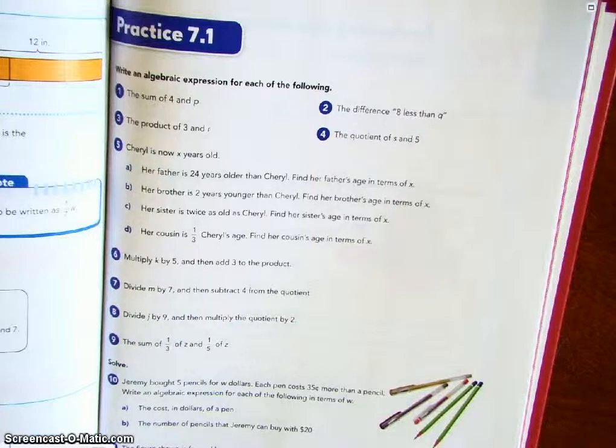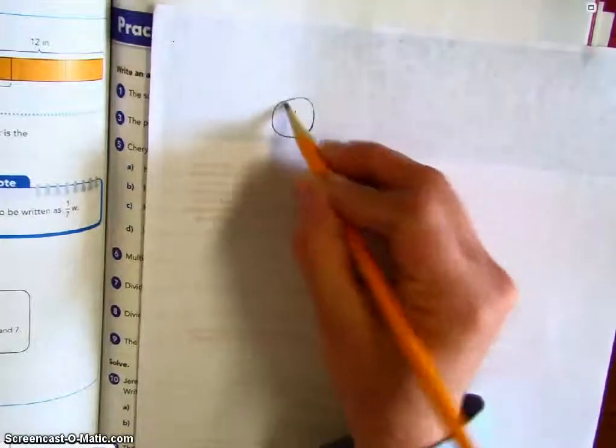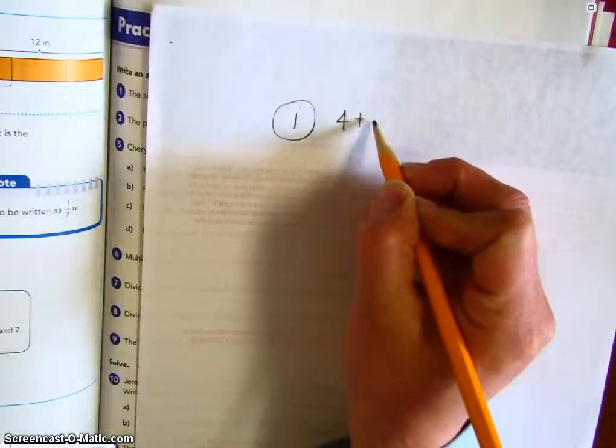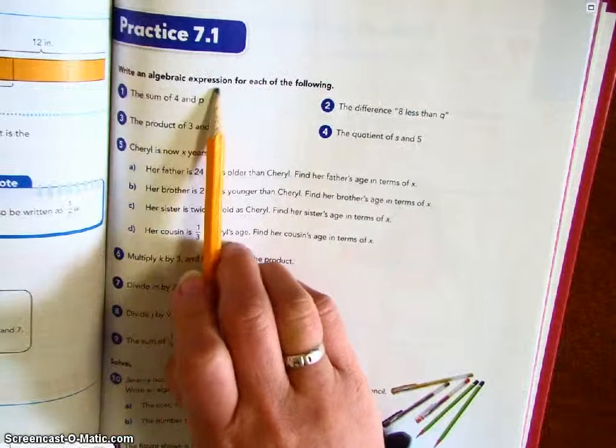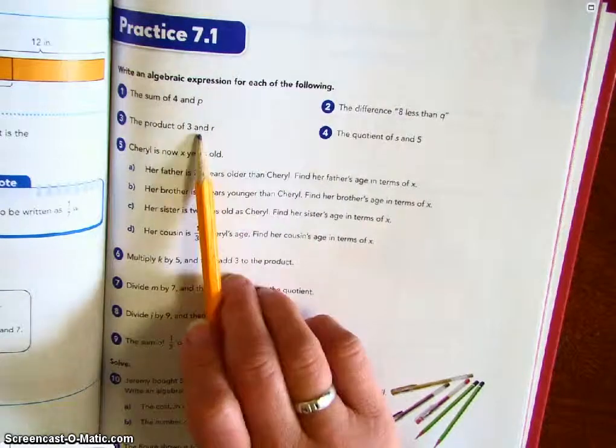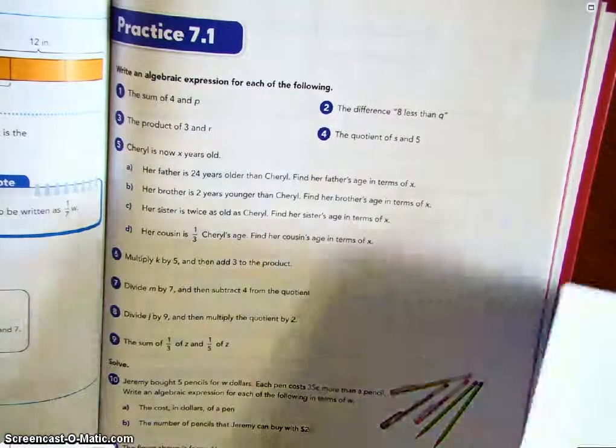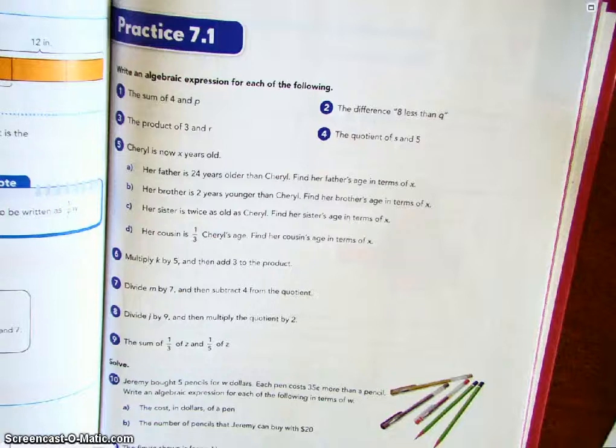And if you need some help with that, we'll just write it real quick. Number 1 would be 4 plus p. And remember, we're not looking for answers here. It's just saying write the algebraic expression for the following. So let's go down, and it's just going to keep doing that.